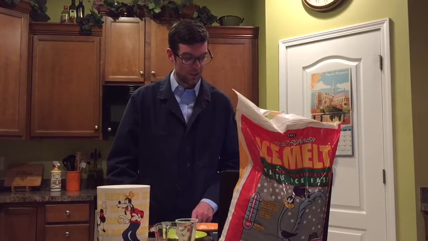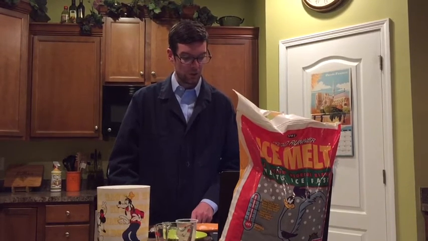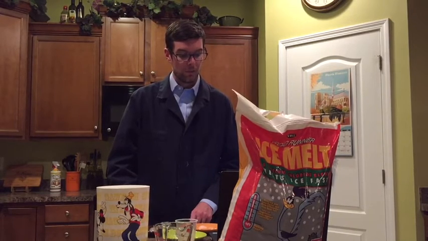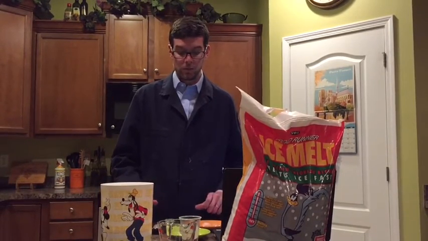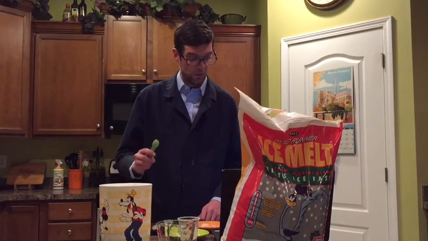Procedure number 1 says get the salt, sugar, 9 ice cubes, and measuring teaspoons ready to use nearby. As you see in front of me, I have all those things ready to go. I've already placed my ice cubes onto my tray here in front of me, and so they're ready for me to get my measurements out.